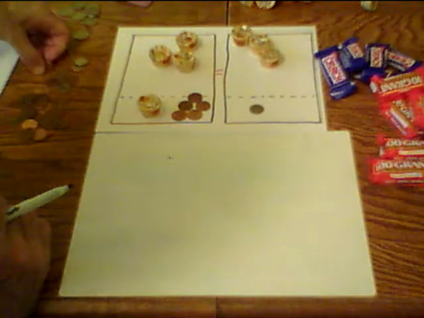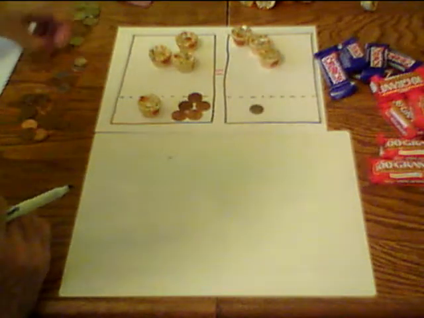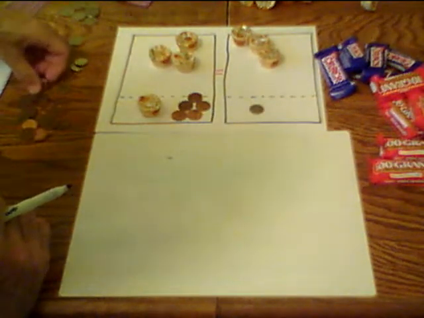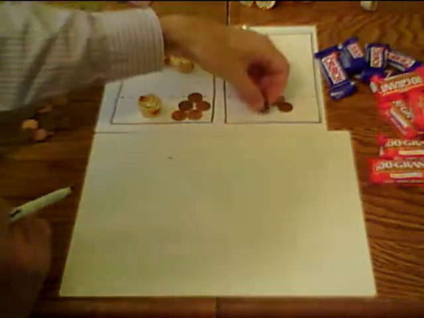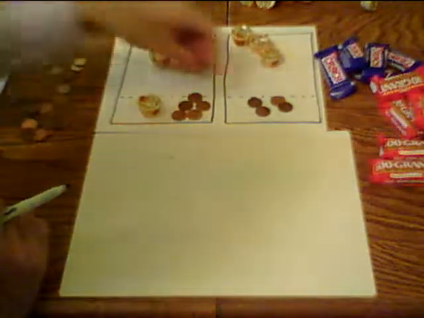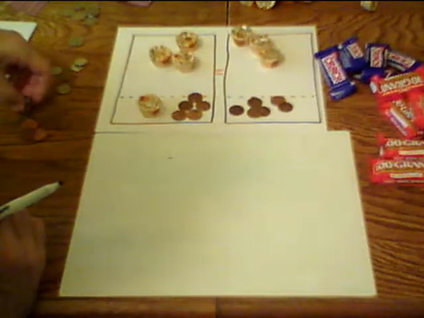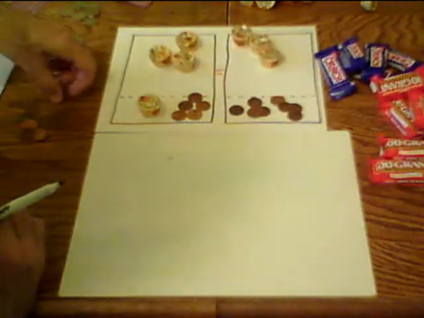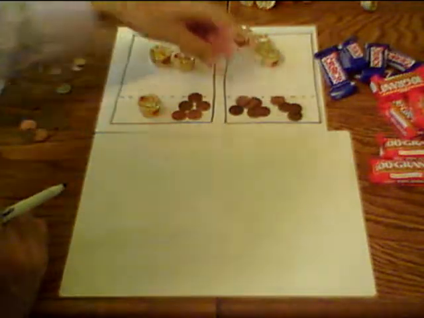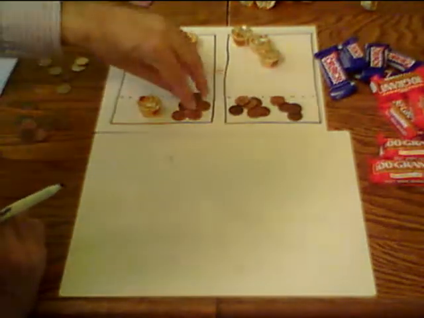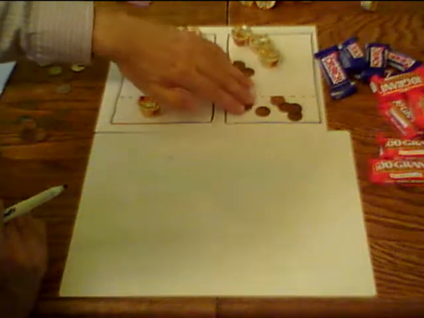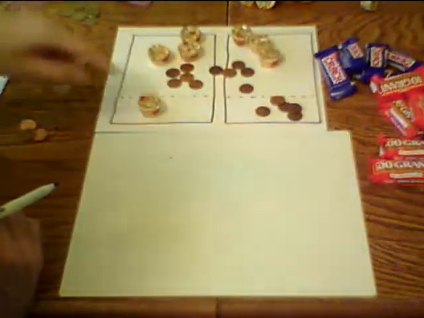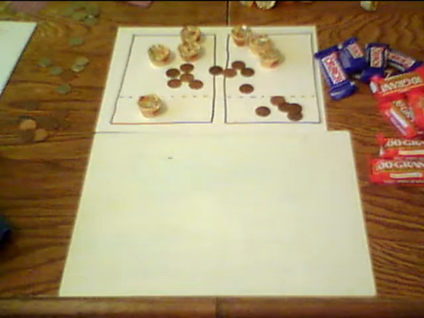Maybe what I'll do is I'll just exchange 1 dime for 10 pennies. And now I take 5 of these and 5 of these because they're the same. 1's equal to 5 cents.